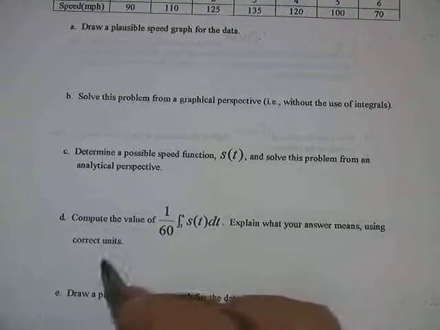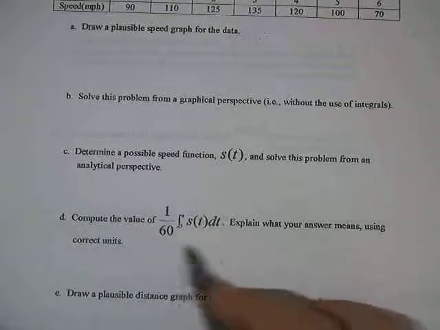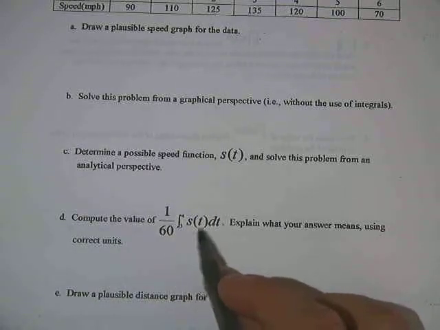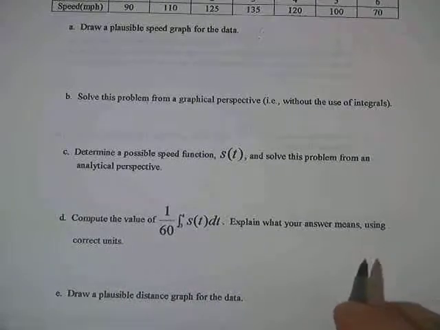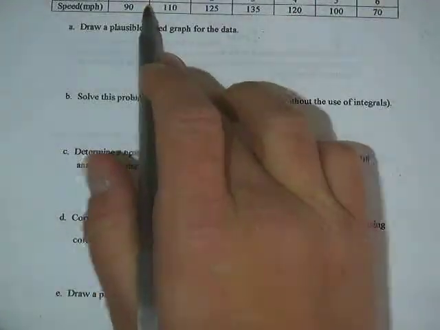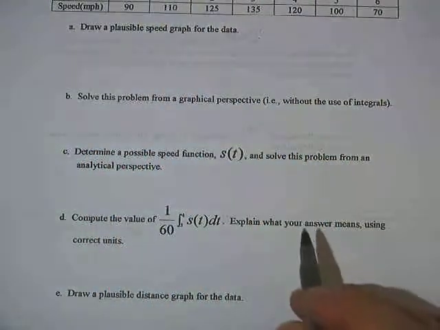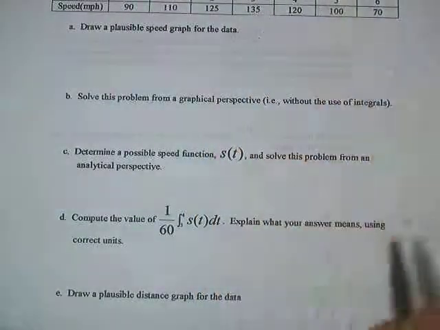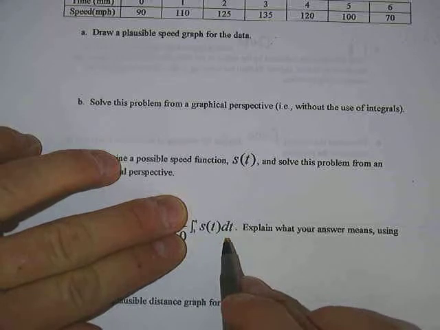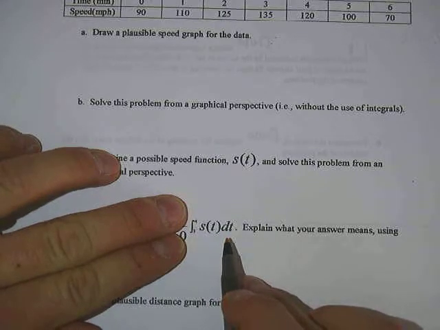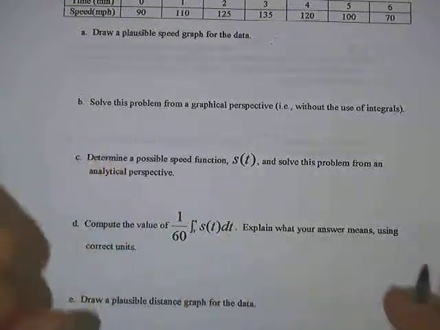More difficult to use Simpson's rule if we don't have uniform subintervals. In fact, we generally never would use that if we don't have uniform subintervals. Okay. So we can calculate that. Again, just use any of those that you want to. Determine a possible speed function and solve this problem from an analytical perspective. If you look at this, it goes from 0 to 90, it goes up to 135, and then kind of back down. What kind of curve might this be if we were to draw it?